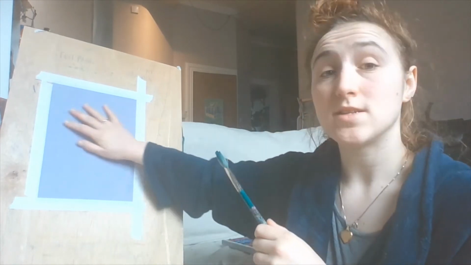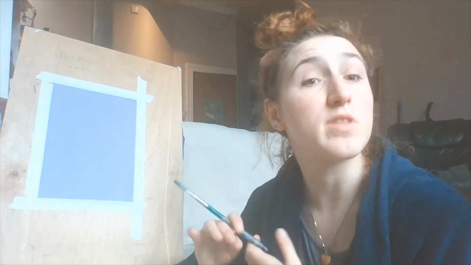The first thing that I'm going to be doing in my background is marking in some of the darkest areas. Normally you would be sketching your composition in, please feel free to do that. I'm not going to, because I'm going to be working in quite a loose manner today, so I'm going to be marking my background just by putting in the areas of darkness in my painting.